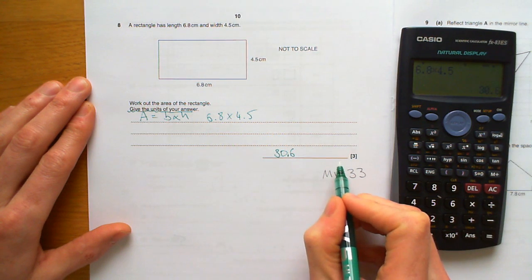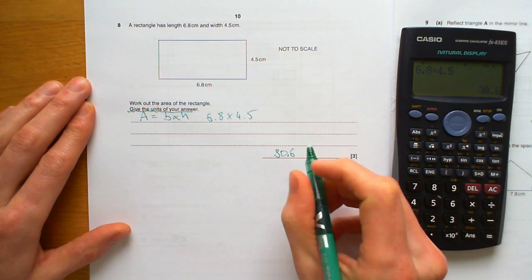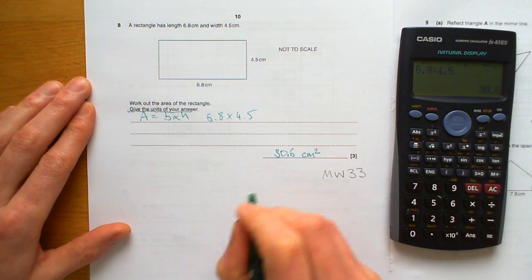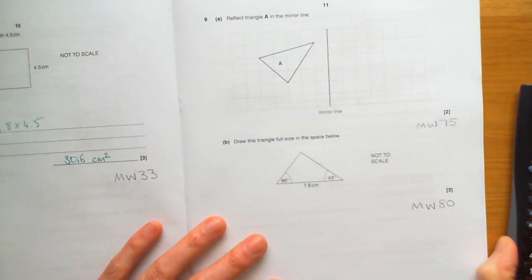Give units in your answer. Centimetres times centimetres. Centimetre squared.